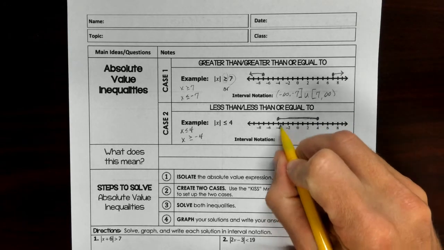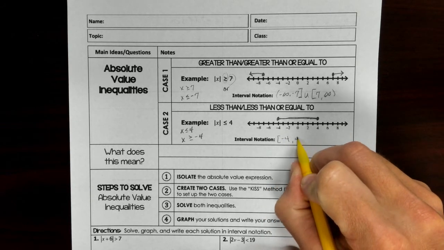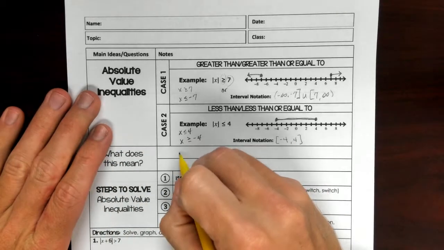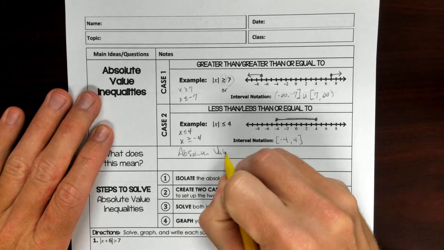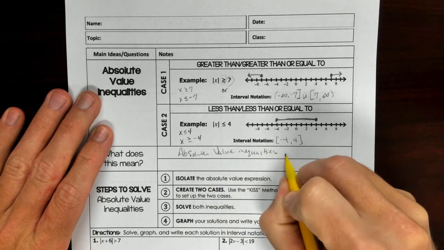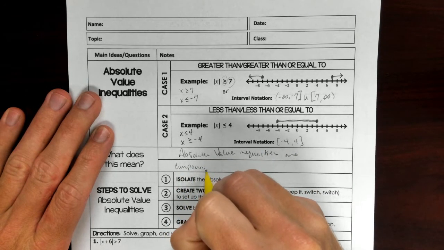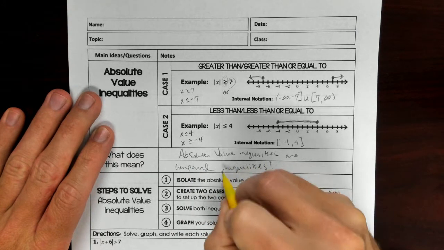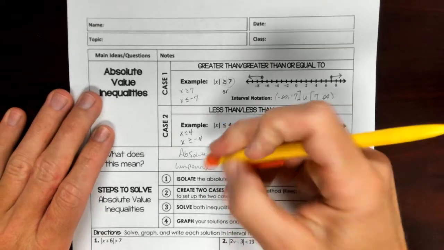How does that look in interval notation? Negative 4 is the lowest point on the graph, all the way to positive 4. Both of those are included. What does it mean? It means absolute value inequalities are, you guessed it, compound inequalities.